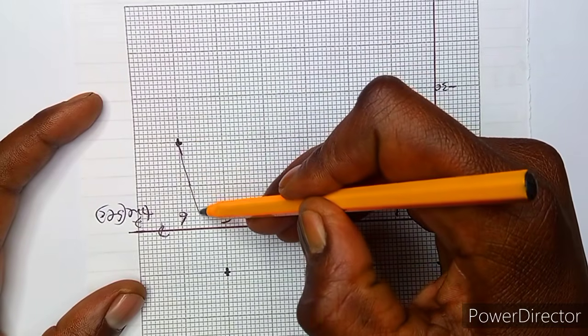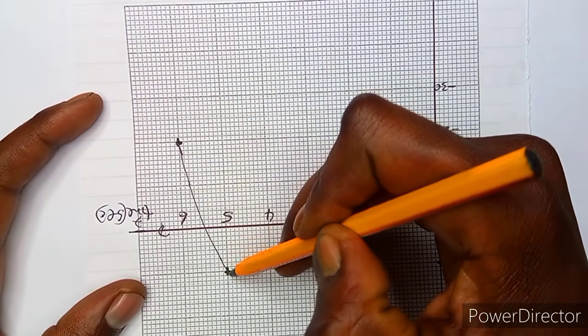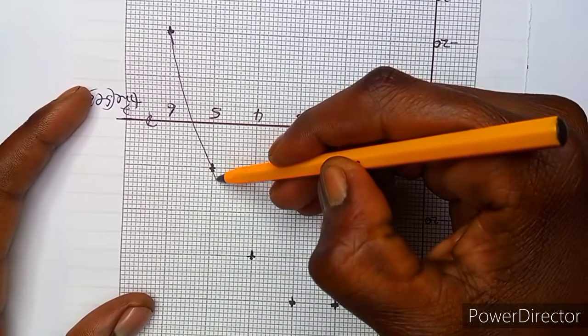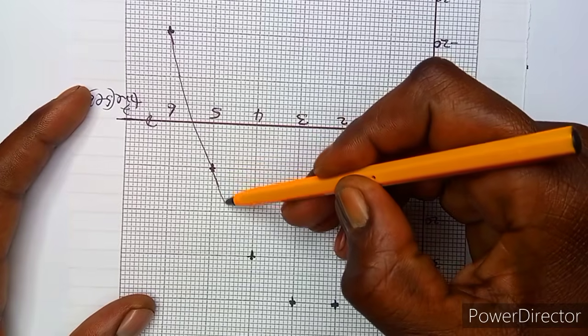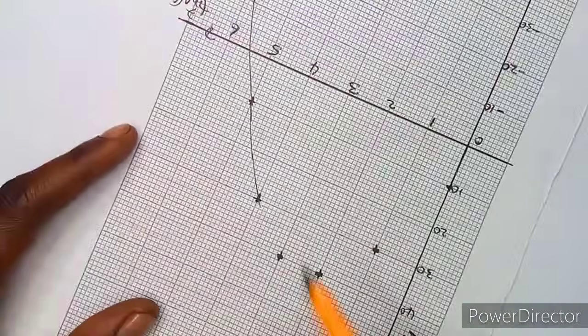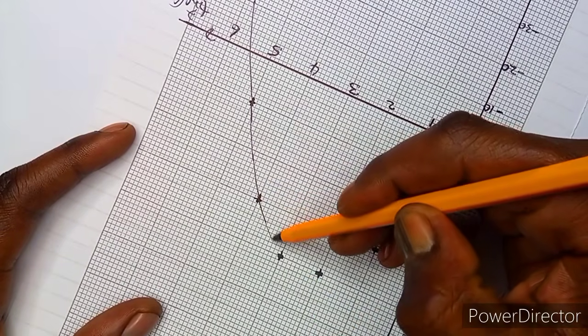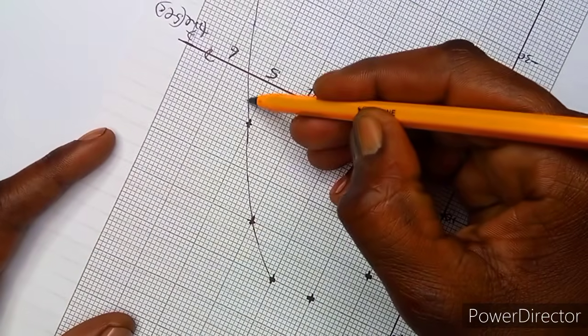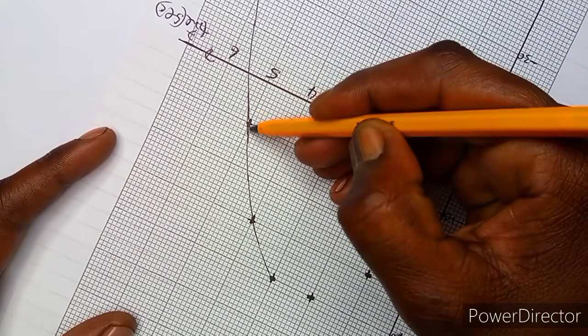But you're supposed to draw, guys, a smooth curve. All right, a very, very smooth curve. Look at this one. I don't know if it is going to be smoother, but here, guys, I'm just using a pen, as you can see, but you are using a pencil there, so you're supposed to draw something much smoother than this one.